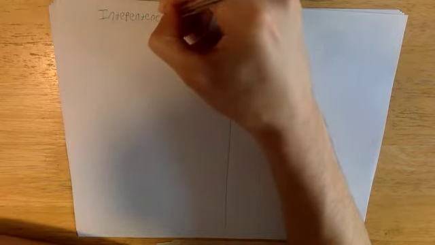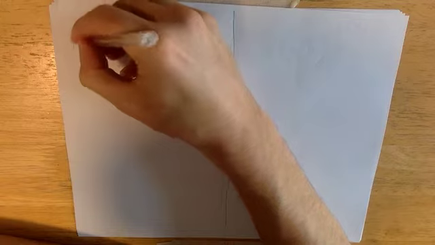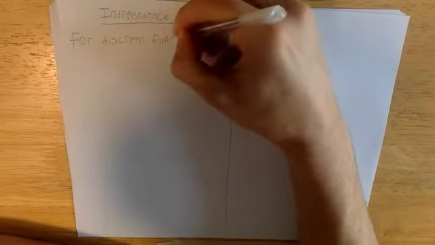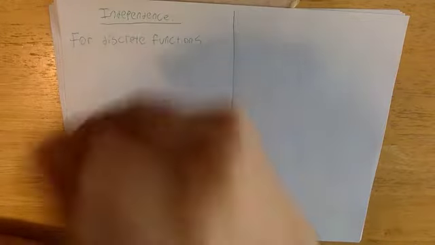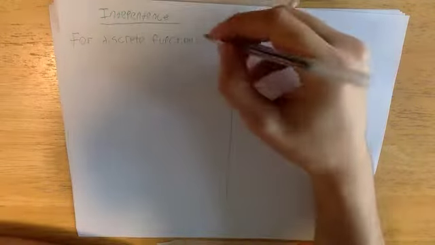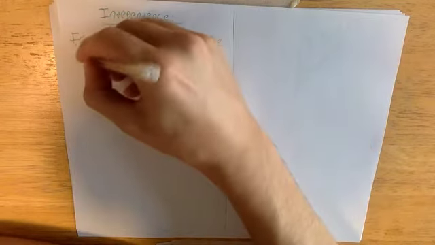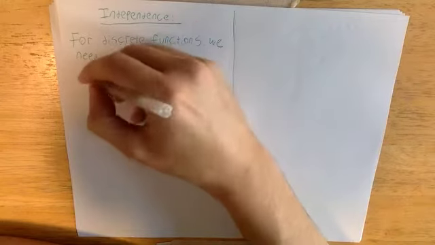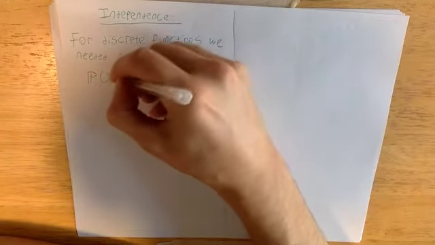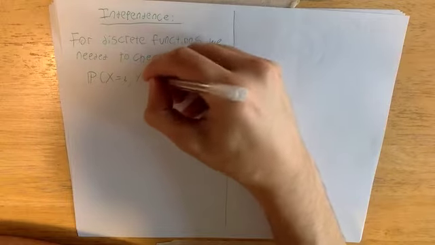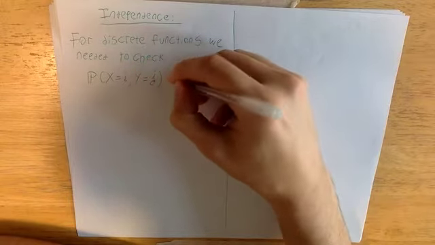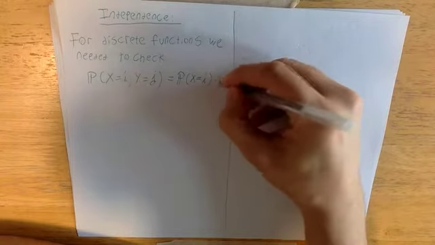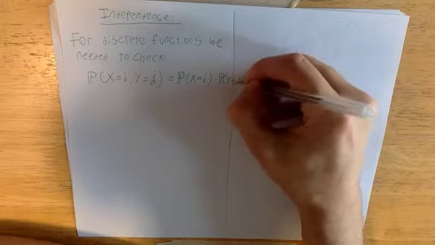For discrete random variables, we needed to check that the probability that X is equal to i and the probability that Y is equal to j is equal to the probability that X is equal to i times the probability that Y is equal to j.